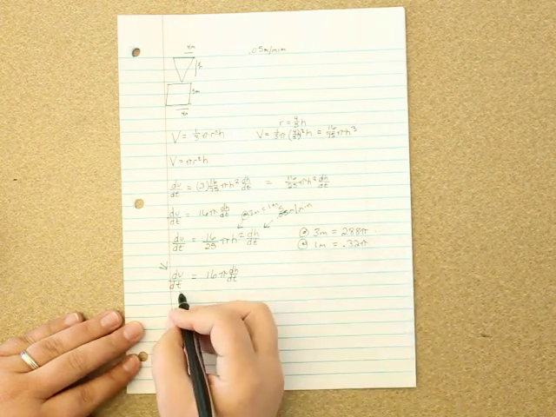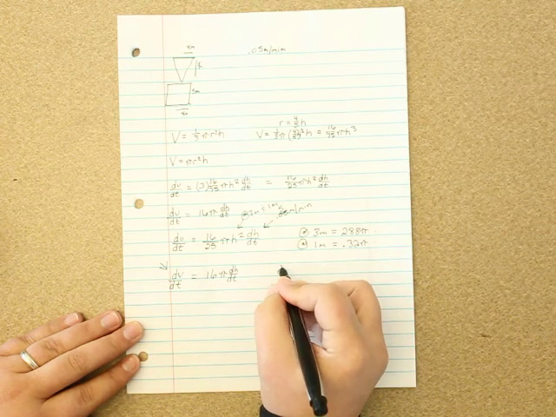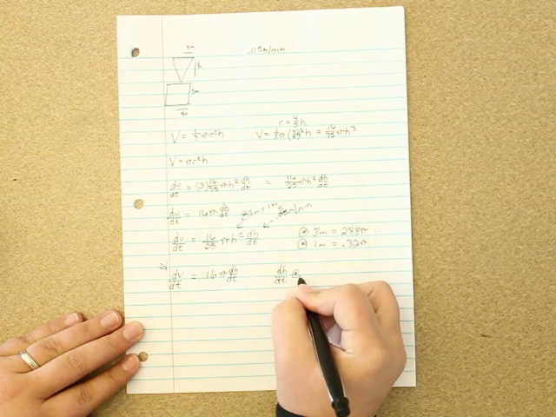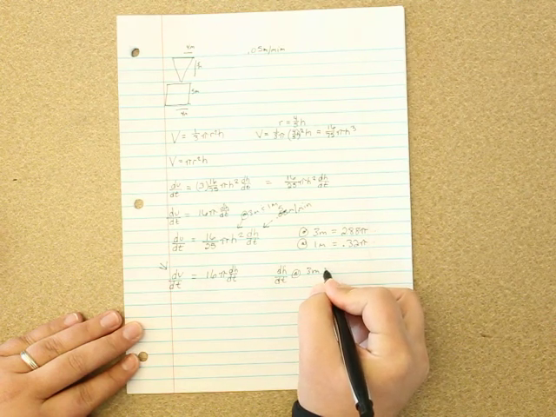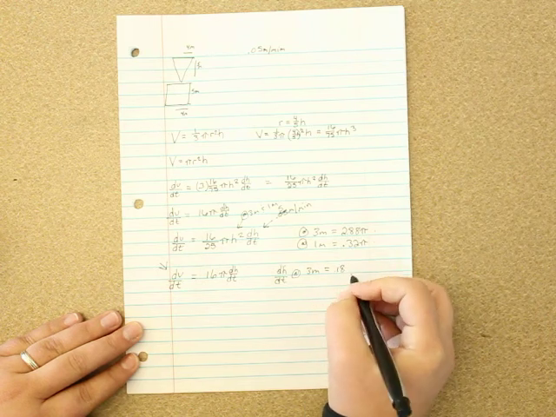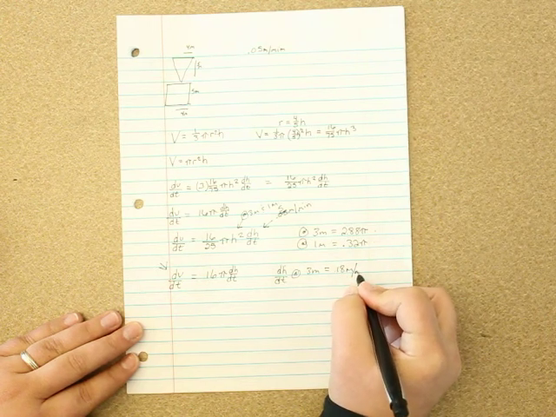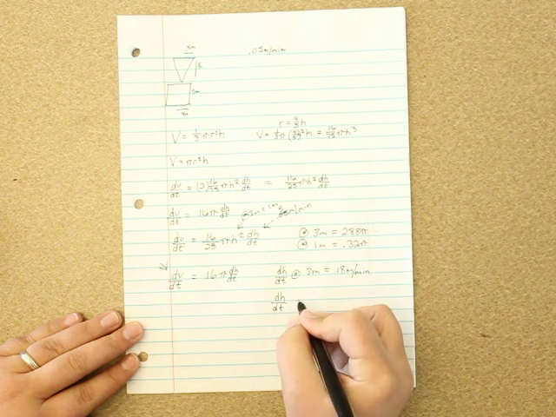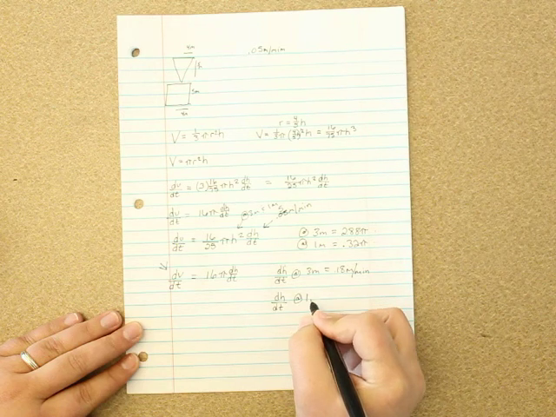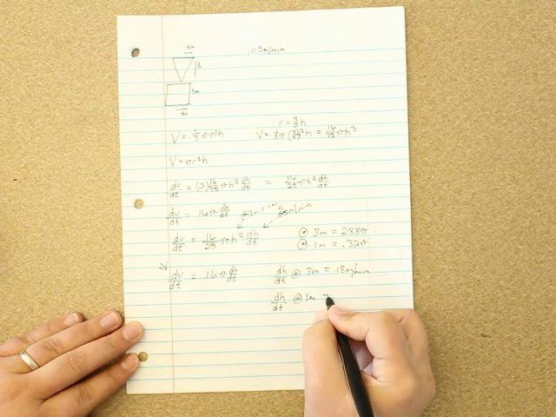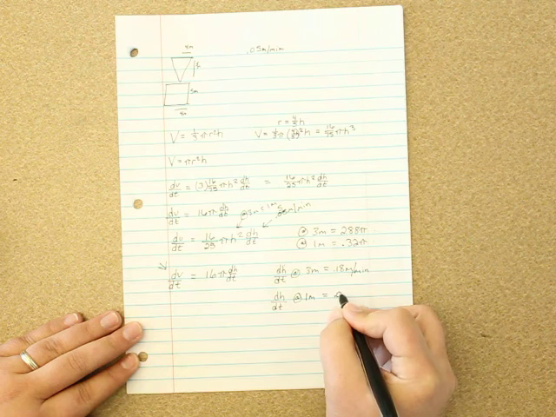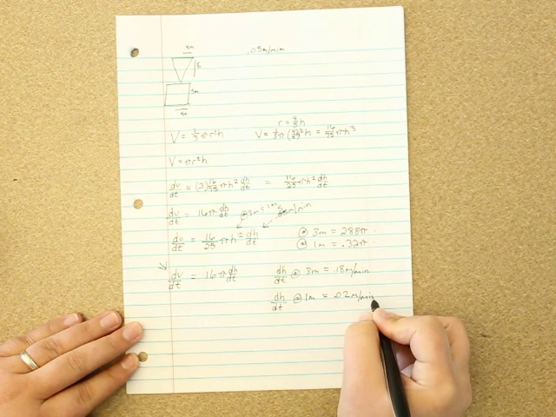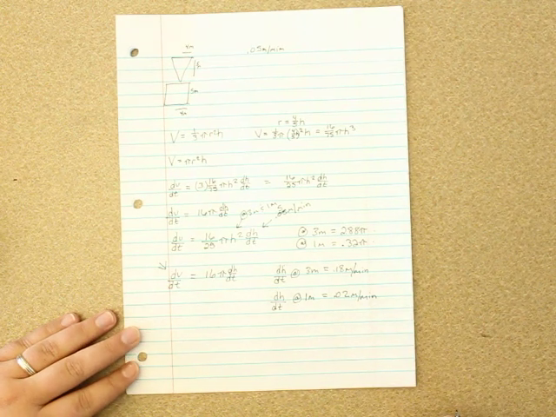We plug each one of those in, and the derivative of height with respect to time at 3 meters is going to equal 0.18 meters per minute, and the derivative of height with respect to time at 1 meter is going to equal 0.02 meters per minute. And that's how we solve that.